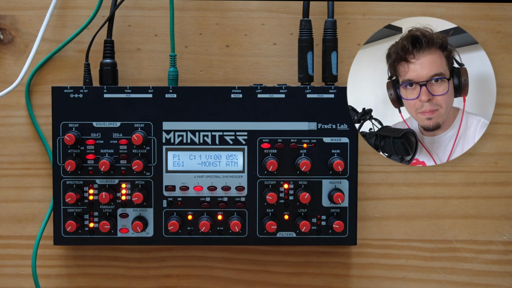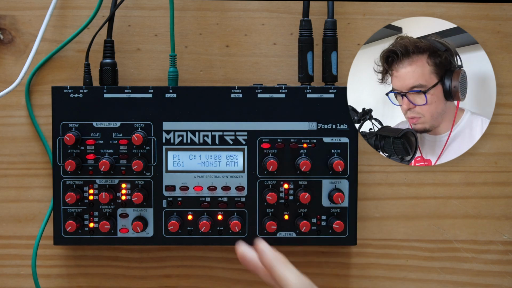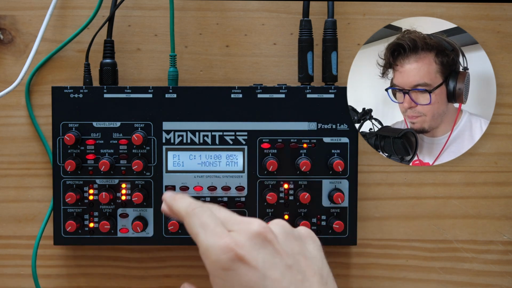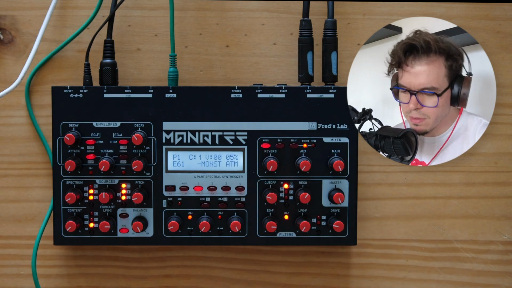Now, check this patch out. Here I have a multi-patch. The first patch running in it is called Monster ADM. It's actually from my Xenoform preset bank for the Manatee. You can find it on Fred's Lab's website. It sounds like this.